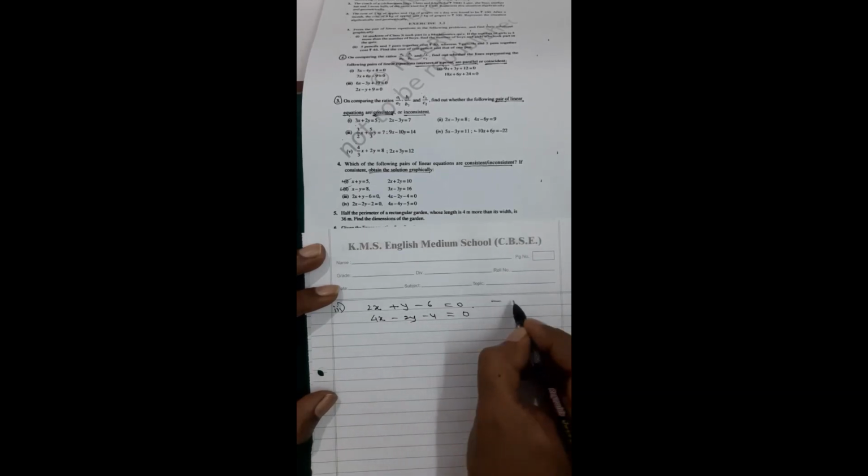So now going to the third question. 2x plus y minus 6 is equal to 0 and 4x minus 2y minus 4 is equal to 0. You don't have to take any problem.